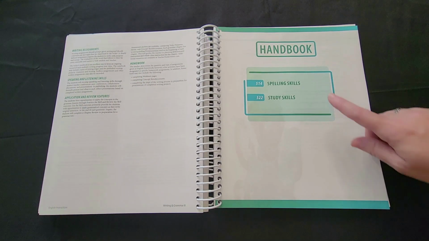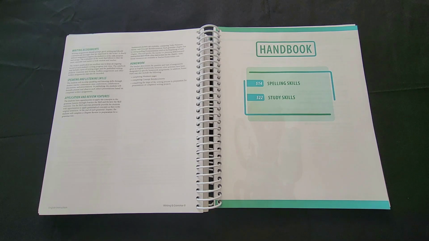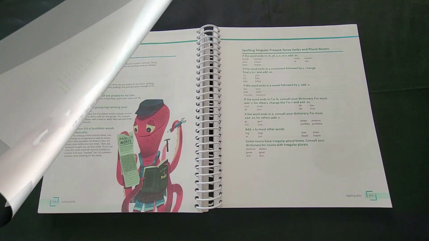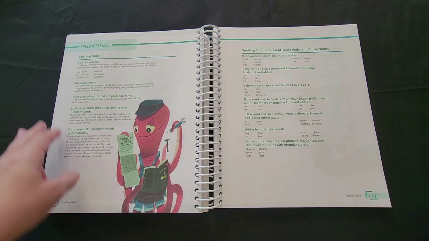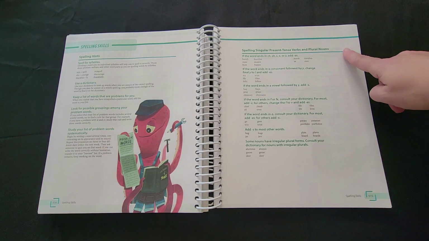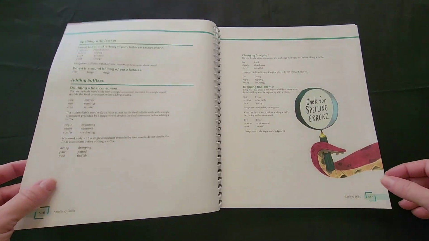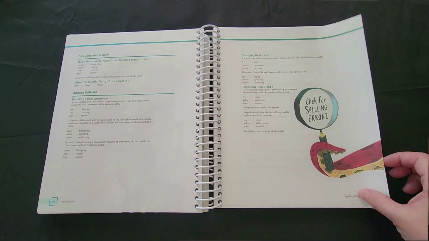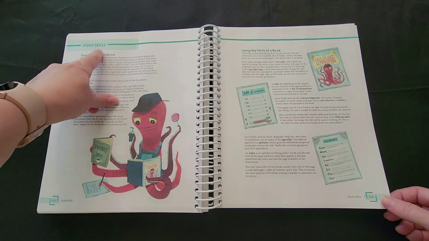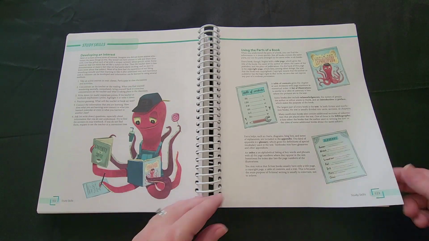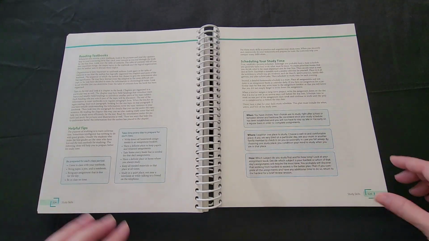This handbook of spelling skills and study skills can also be found at the back of your child's student work text. These pages offer helpful hints for spelling, as well as looking at specific types of words and spelling rules. The study skills pages will offer tips and helpful hints for developing good study habits.